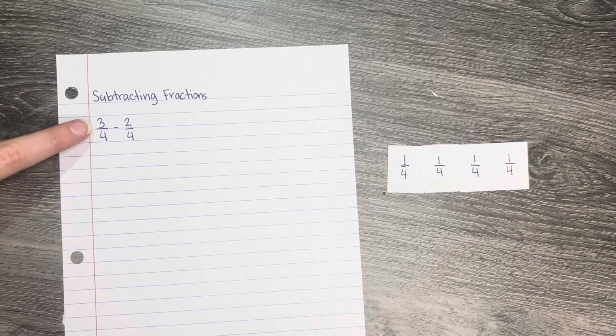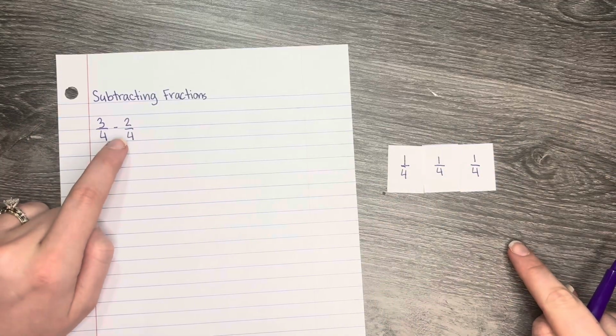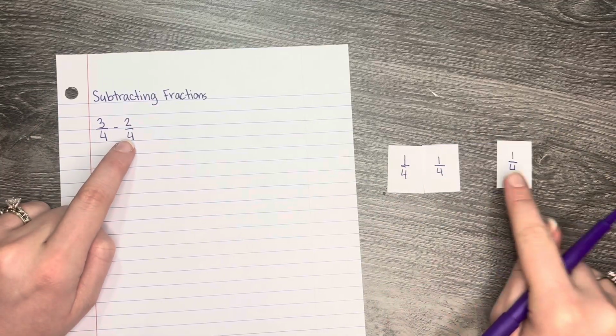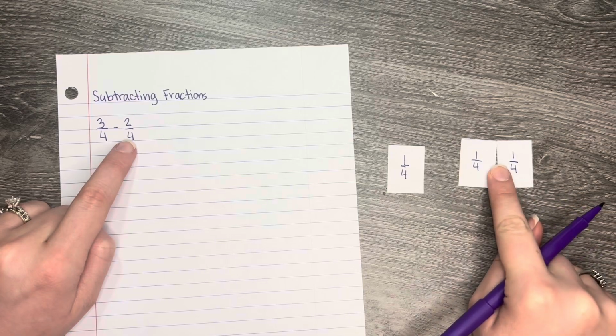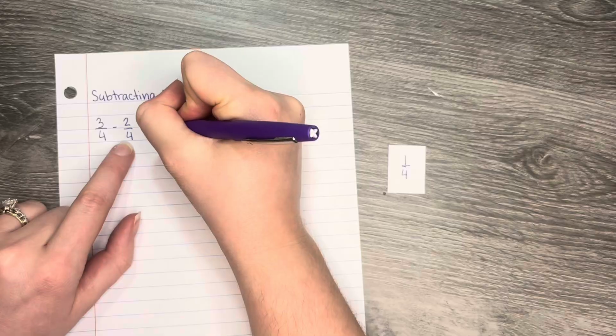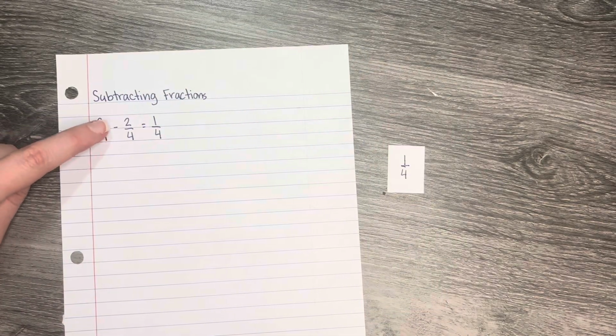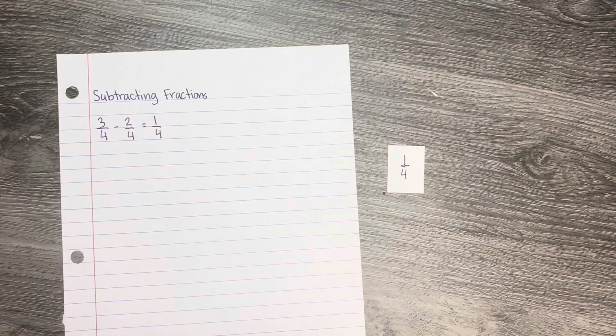According to this problem, we are starting with 3/4. So here are my 3/4, and I want to take away 2/4. Well, 1, 2/4. If I take away those 2/4, I am left with 1/4. 3/4 minus 2/4 equals 1/4.